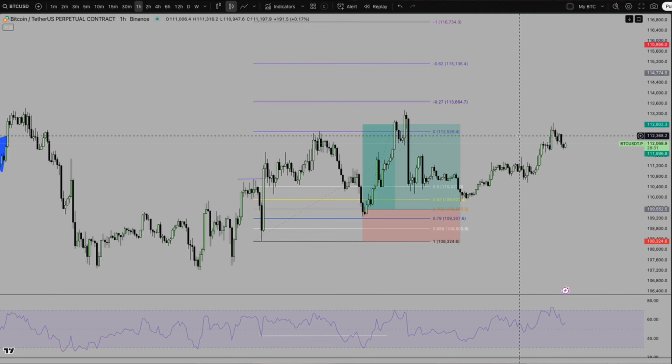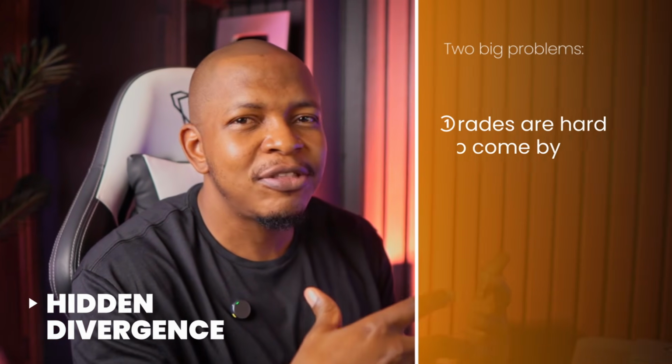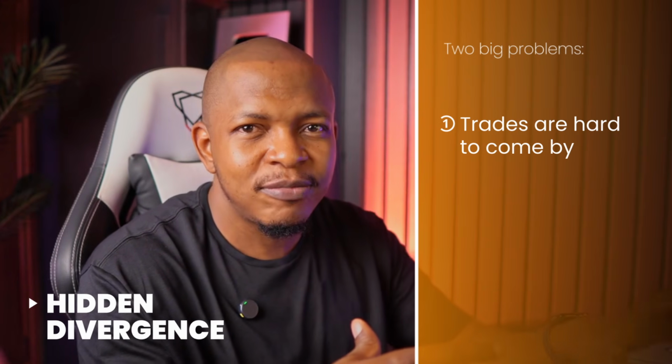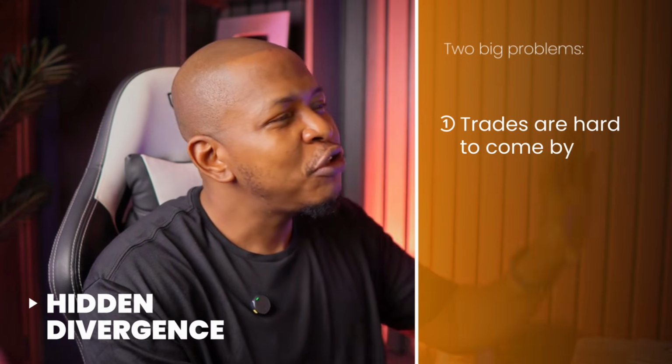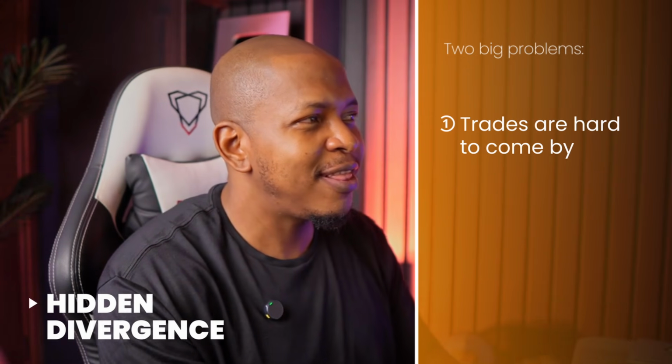You can see that this gives us a much more accurate divergence. It works a lot of the time, and it is far more reliable than a regular divergence. So if you are going to trade divergence, this is the one you should trade. But there are two big problems with this divergence. One is that trades are hard to come by using this method. You might see only a few setups a month, so you need to be patient when using this.